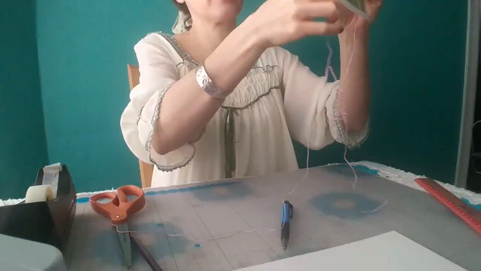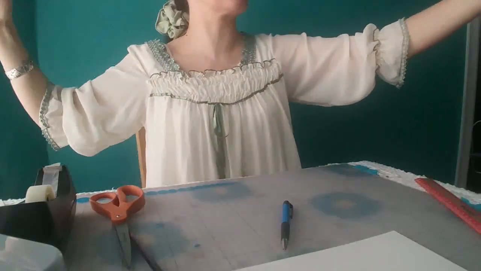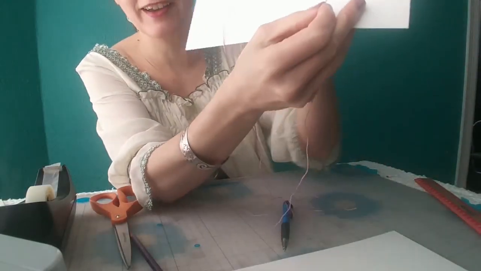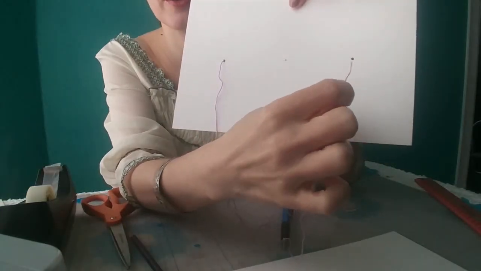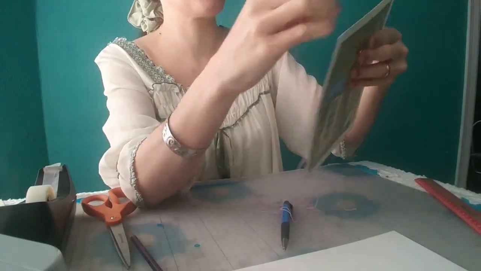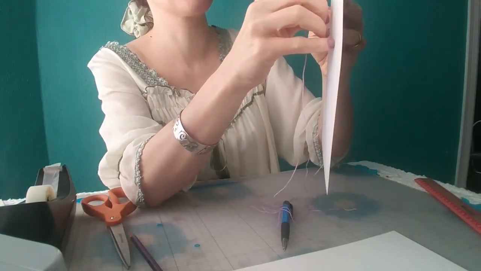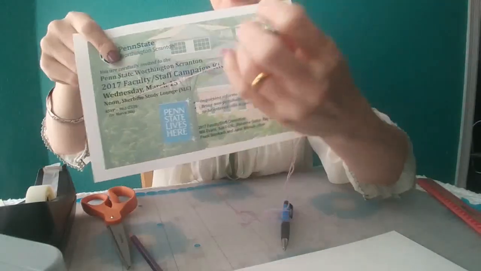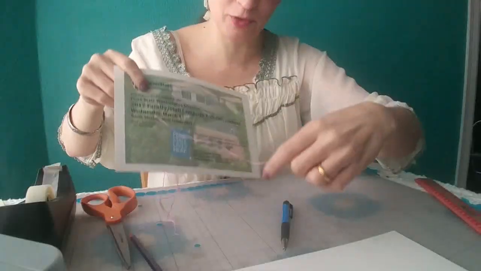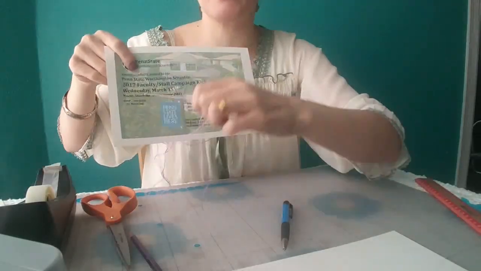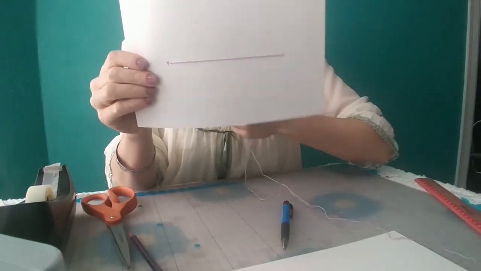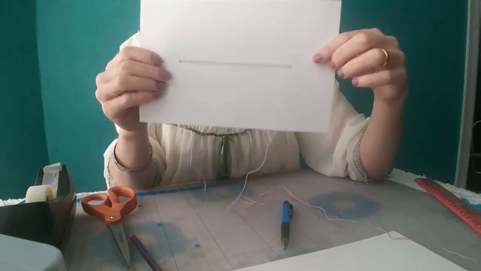Actually, we want the knot to be on the back side. So you're going to take the other end of your thread, and that other end of your thread needs to go through this hole. I think my holes are big enough that I can do this on camera. Yeah, so there we go. Thread on the other side. So pull those through. It's better to have it too long than too short. But see, I pulled them all the way through, and so now I have this line.